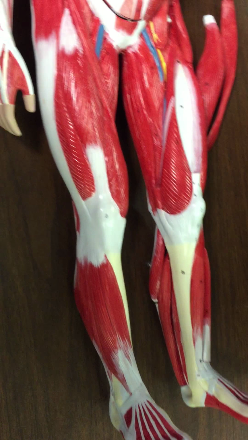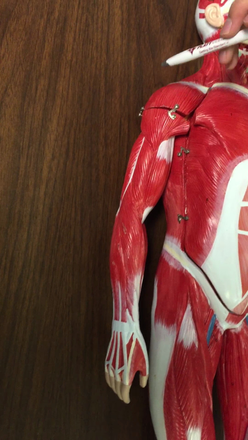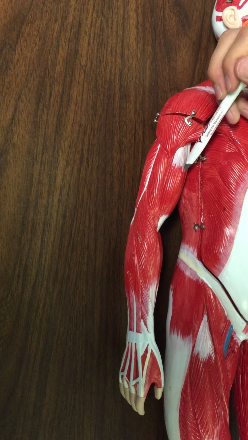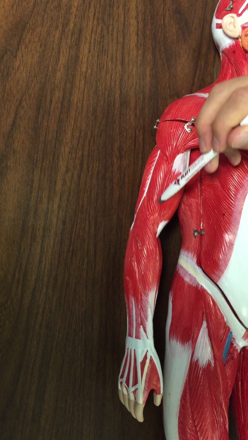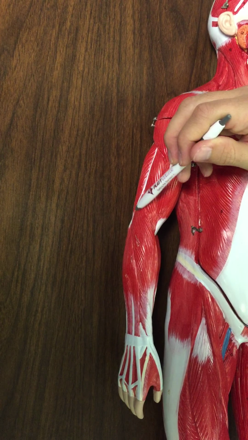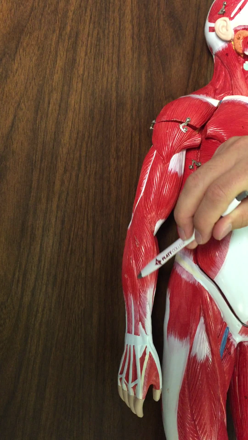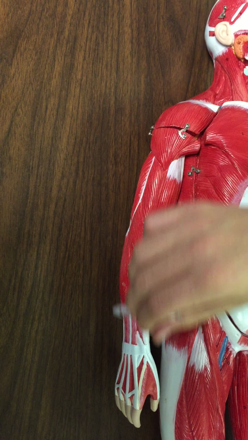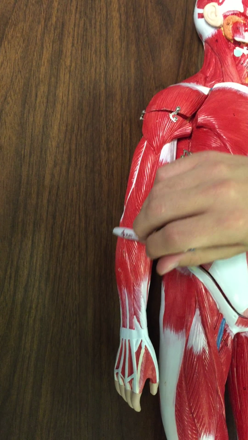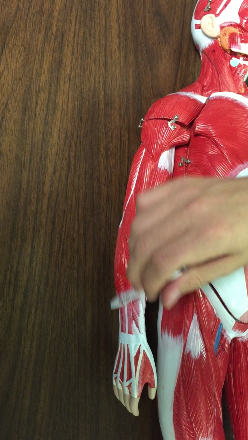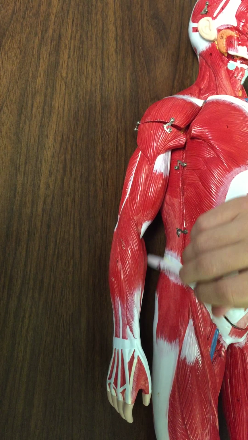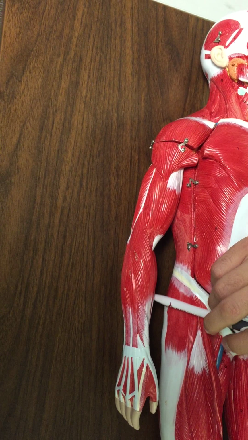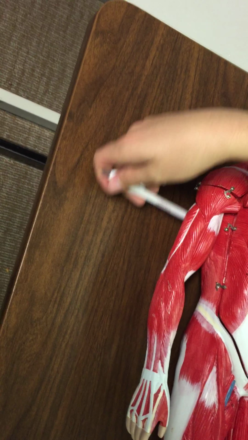Now going back up to the limb, from this view, what we can see are things like our deltoid, right here. We can see our biceps brachii, brachialis, brachioradialis, crosses over. And then all of these muscles here are extensors of the wrist and fingers. These are extensor muscles on the posterior forearm. These are flexor muscles on the anterior forearm. And on the posterior part of the arm here, we can see the triceps.